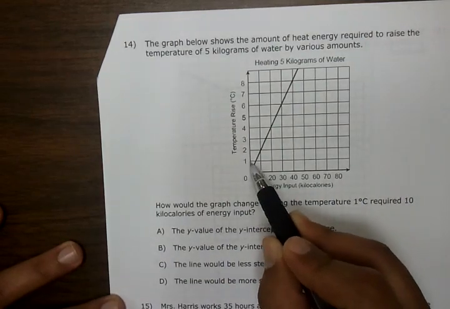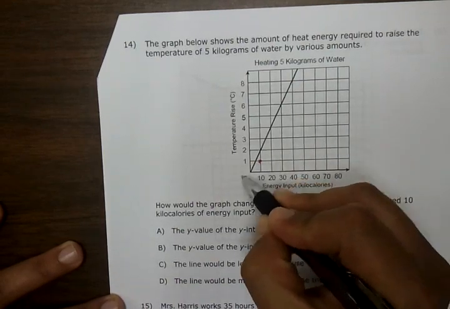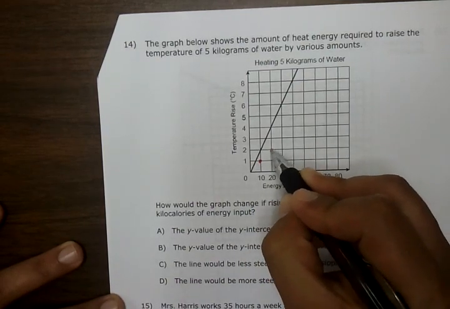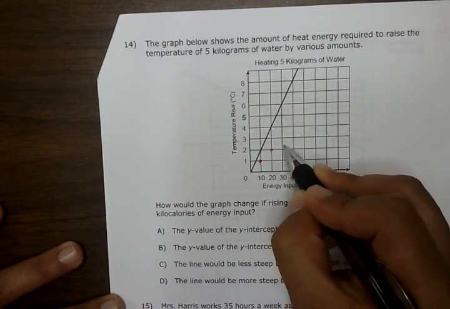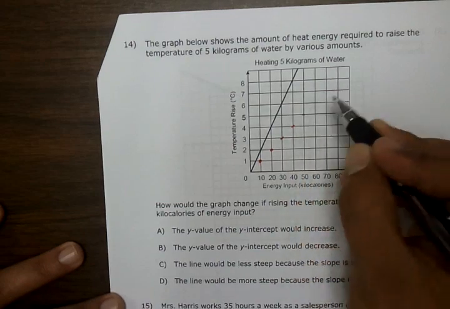You go to 1, which means it takes 10. So if this is true throughout, that means that to get to 2 degrees you'll need 20 of input energy. So it's going to start forming this new line that you see here.